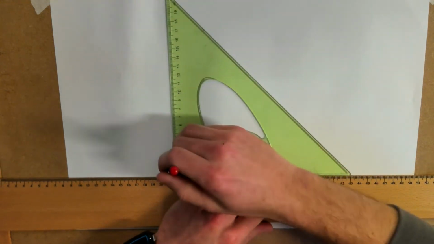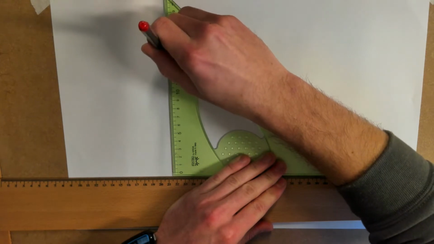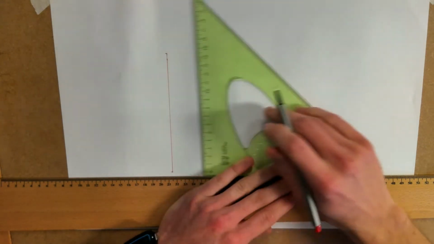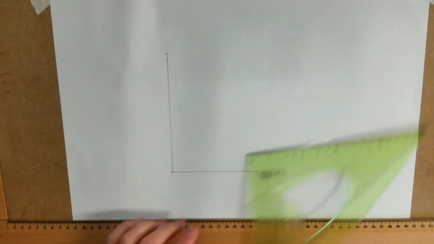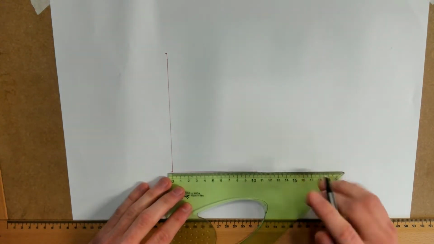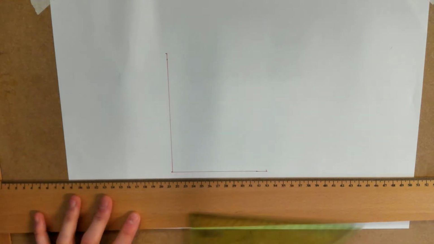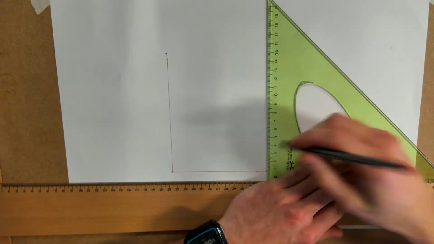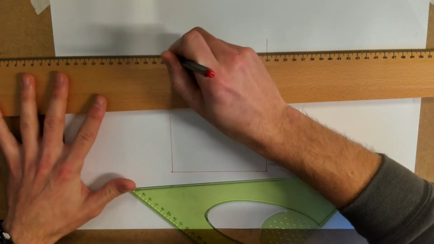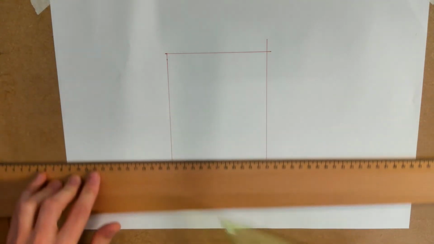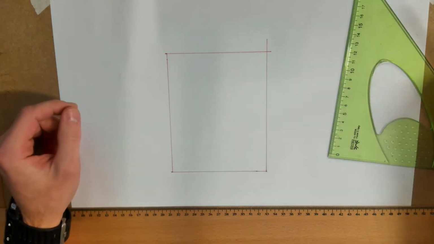So I'm going to measure my 145 millimeters there. It's 145 high and it is 115 millimeters wide. So just over to there. So we can construct the rest of that rectangle. So our entire parabola is going to fit inside this rectangle.